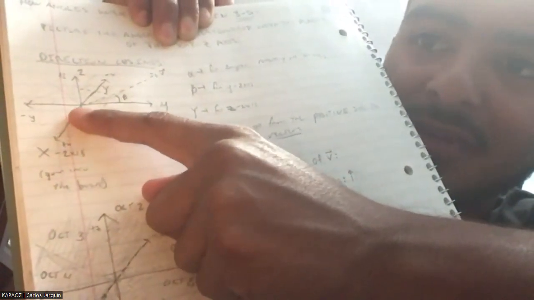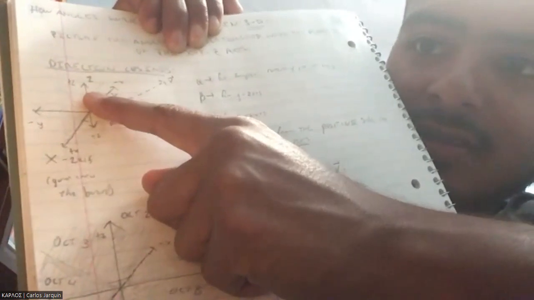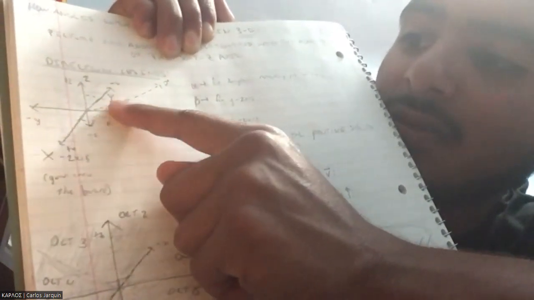So you go from the positive side of the z-axis to the vector, and for the y-axis, from right here to the vector. So that's alpha, beta, and gamma. I wrote myself the octants and the direction angles.